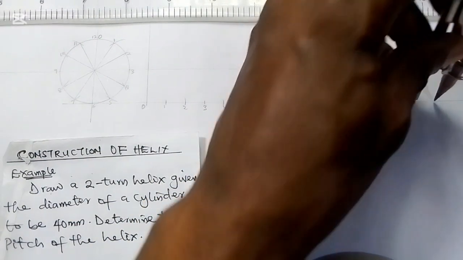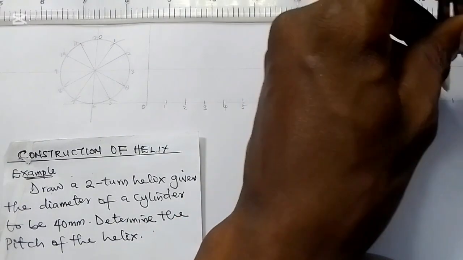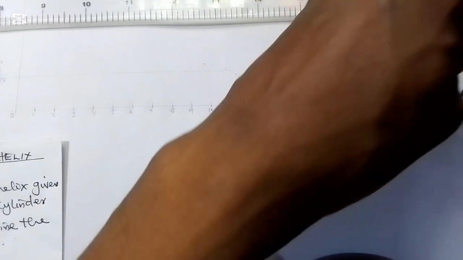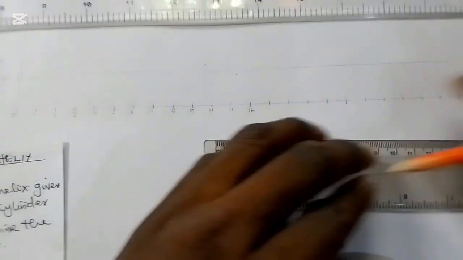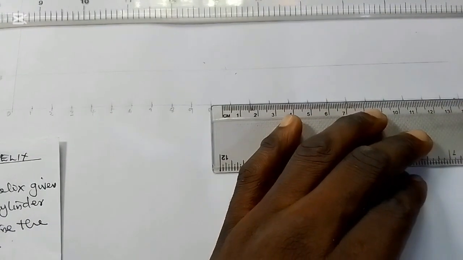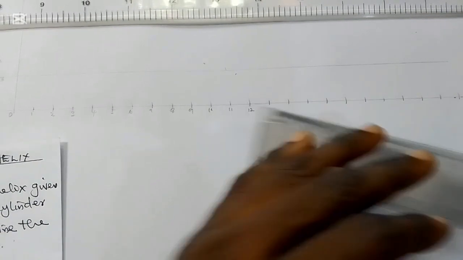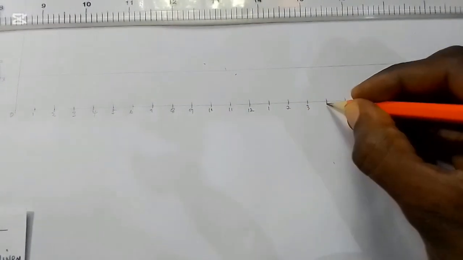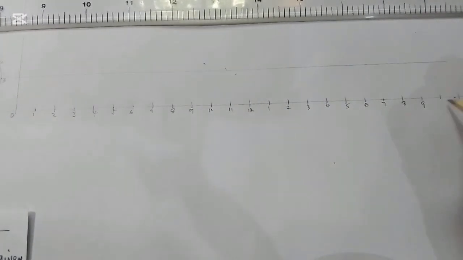2, 3, 4, 10, 11, and 12. So I have to extend this line in order to give us 12. Okay, so we have this now. So we have this as 1, 2, 3, 4, 5, 6, 7, 8, 9, 10, 11, and 12.